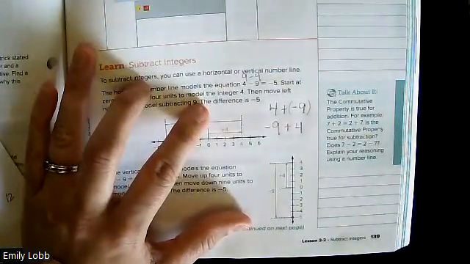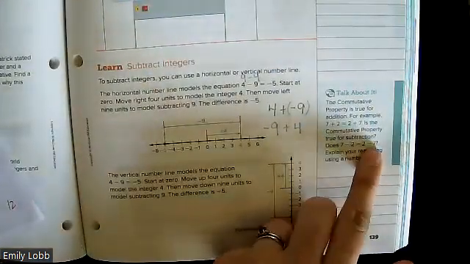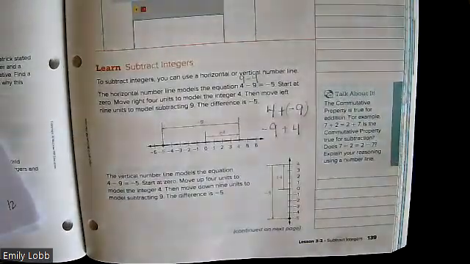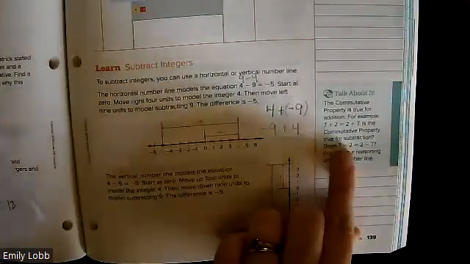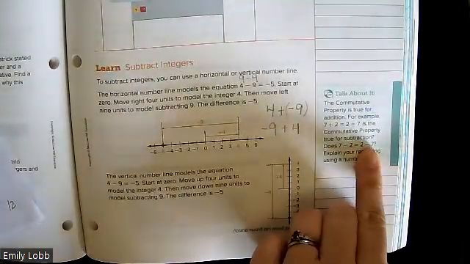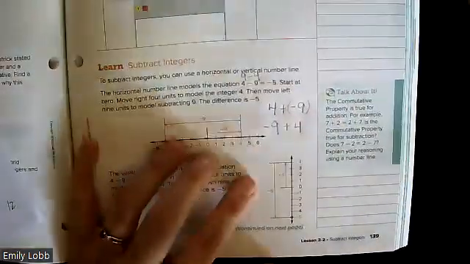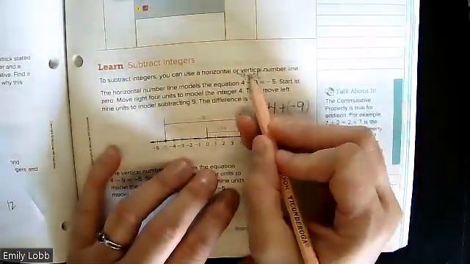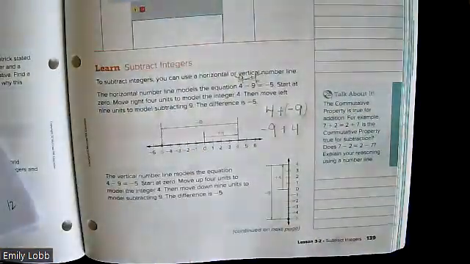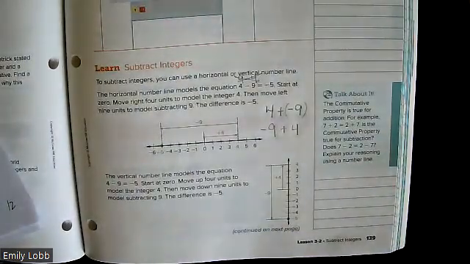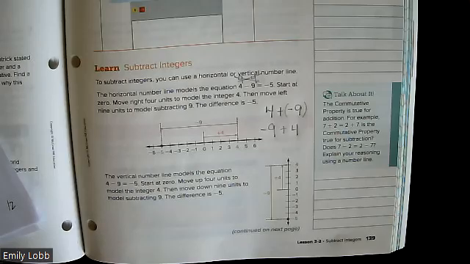That wouldn't work. 7 minus 2 is not equal to 2 minus 7. This would be 5, and this would be a -5, right? So that wouldn't work. We don't want to do that. We might have to think 9 minus 4 because our signs are different, but it's not the same thing.